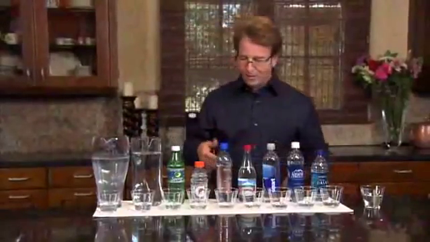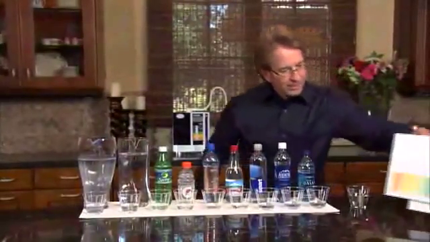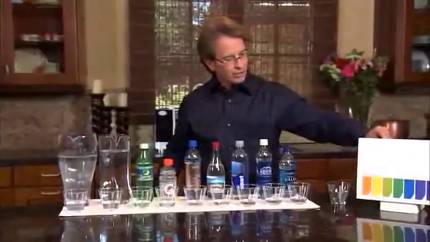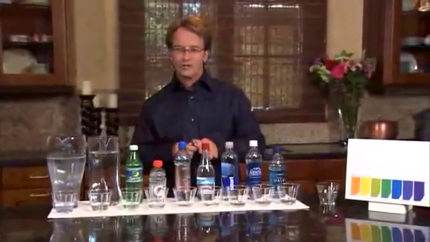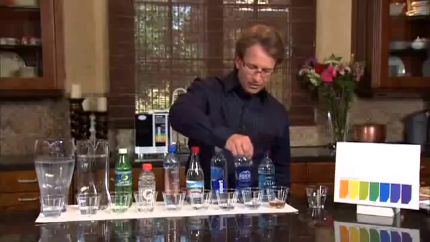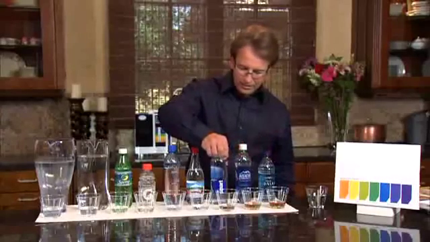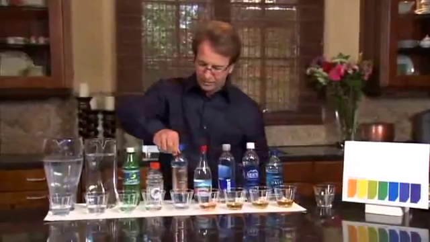Next property I'm going to show you, the water, is we're going to go over here and test these waters for the pH of the water. pH stands for potential hydrogen. And we have a little chart here where I'm going to show you, and we're going to put a few drops in these waters and show whether they are on the acidic side or the alkaline side. And we'll just put a couple of drops in each one of them.